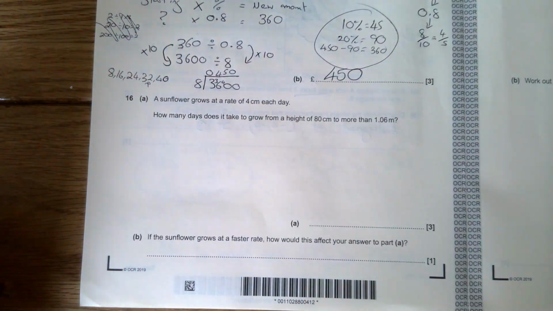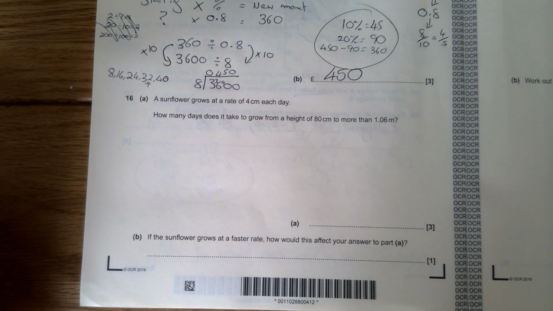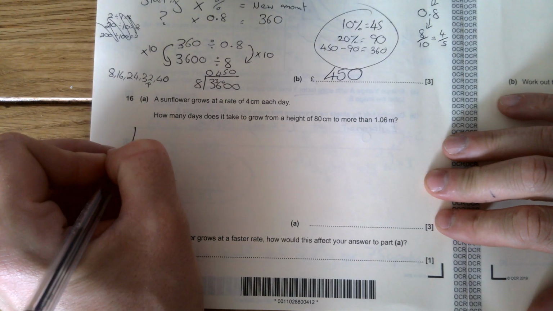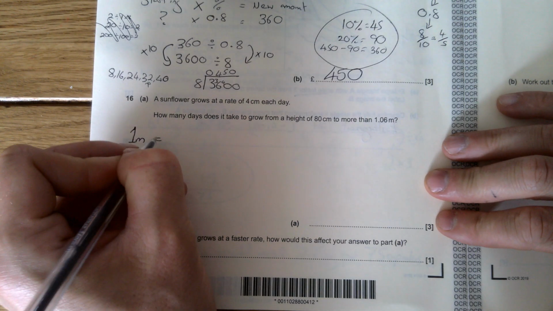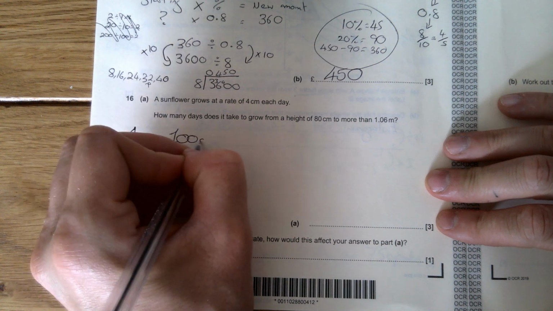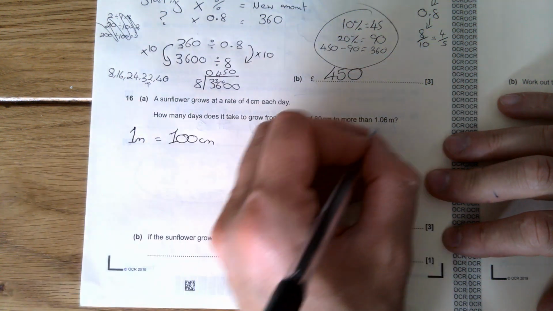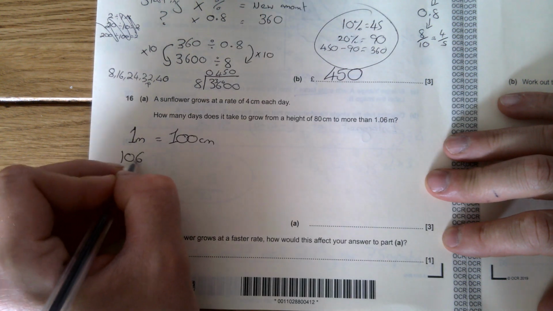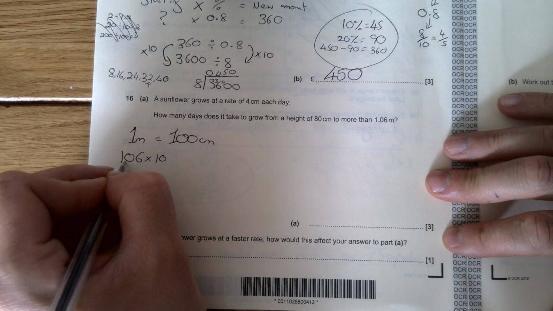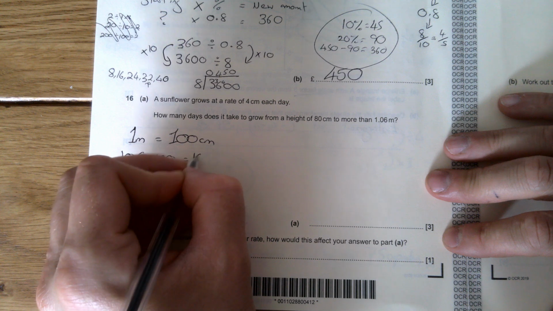A sunflower grows at a rate of 4 centimeters each day. How many days does it take to grow from a height of 80 centimeters to 1.06 meters? So 1 meter equals 100 centimeters. So if I take the 1.06 and multiply it by 100, that gives me 106 centimeters.